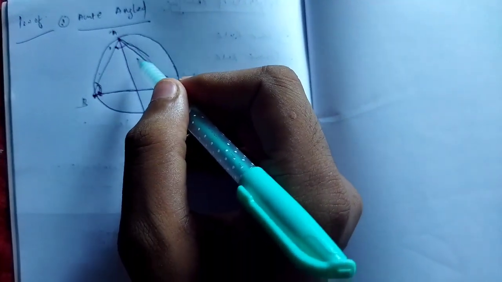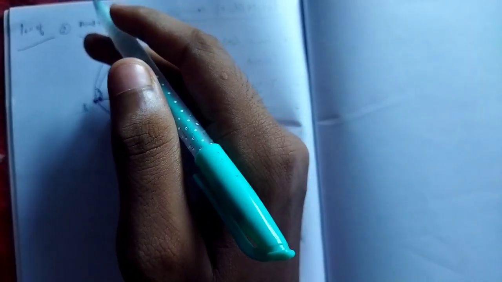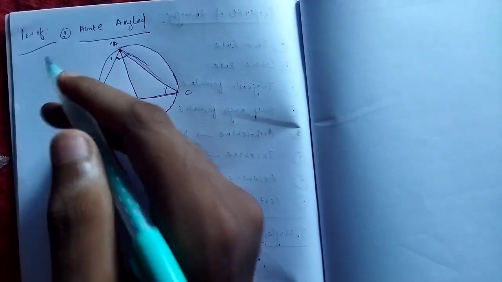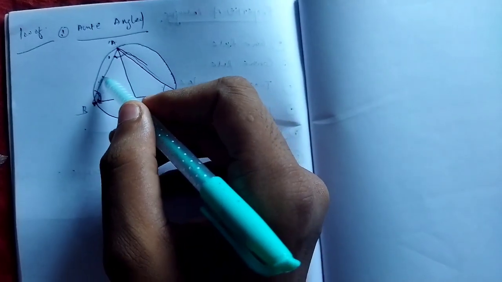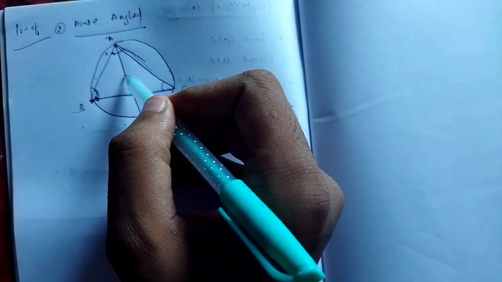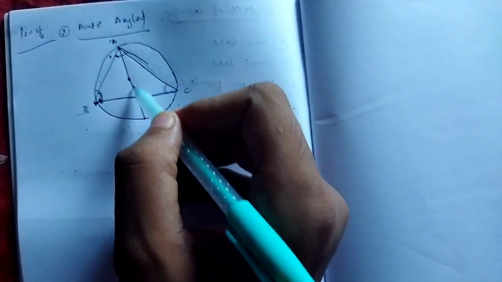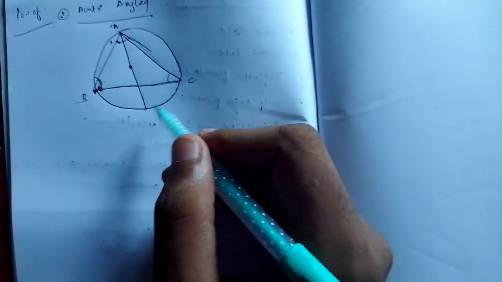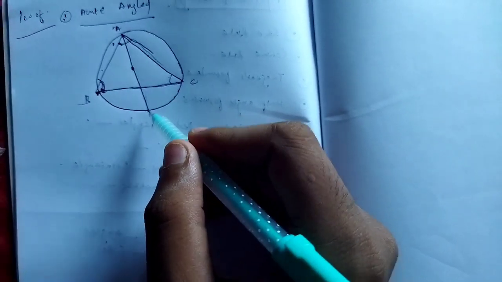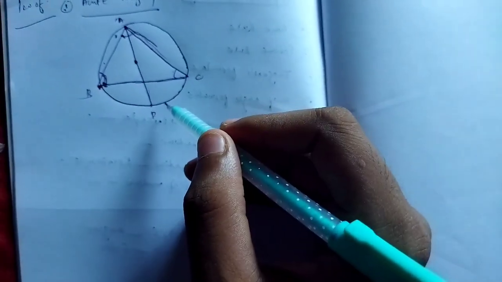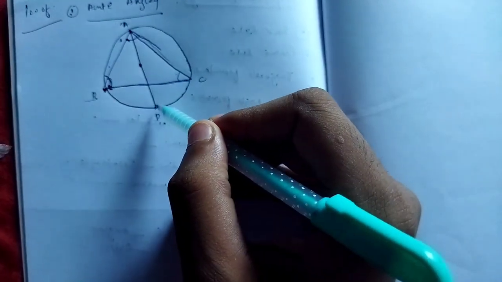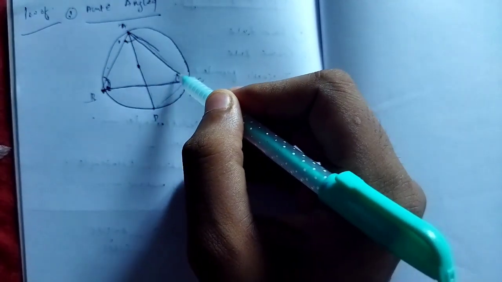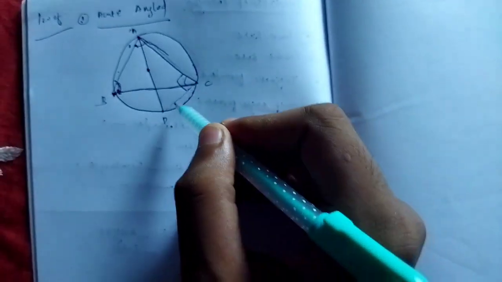So for this chord, circle lies to this side, center lies in this side, and for this chord in this side, and for this chord in this side. So center lies somewhere here, so the diameter will be from the vertex through the center. So let it be D. So as it is diameter, this angle would be 90, right? So let it be D, angle D. So in this right angle triangle, let us try to find sine D, right?